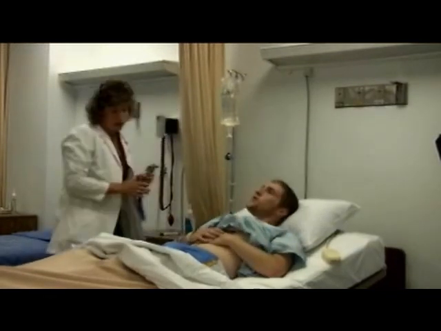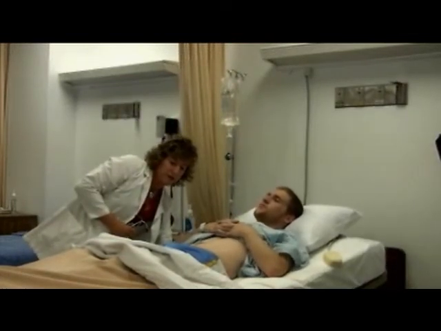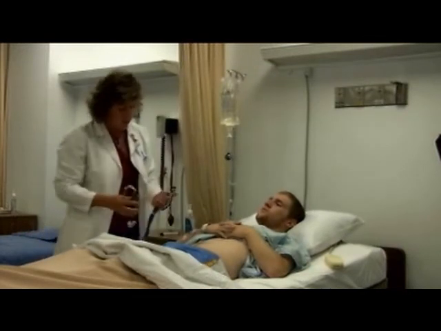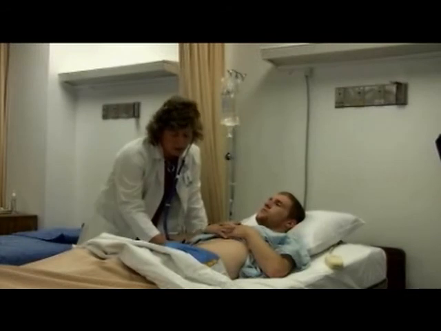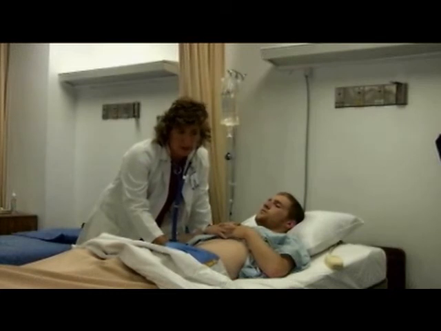So first of all, I'm going to look down just a little bit more. Okay, he's got a flat abdomen. Now I will auscultate. Start at the right lower quadrant. I hear bowel sounds, but I want to listen a little bit longer to see the frequency. Okay, then I'll move.